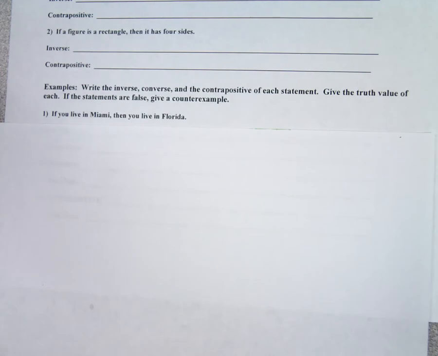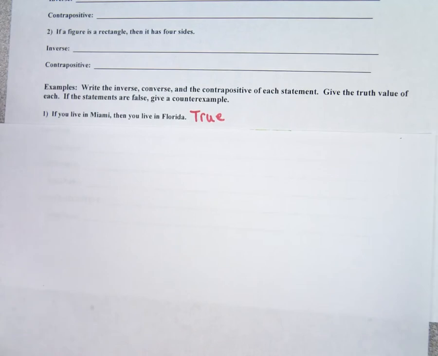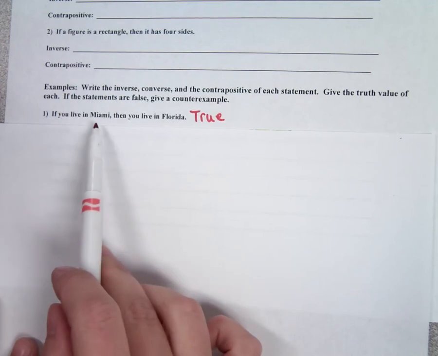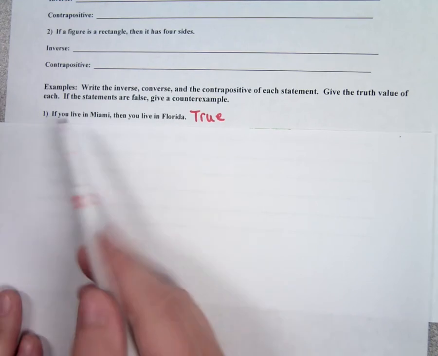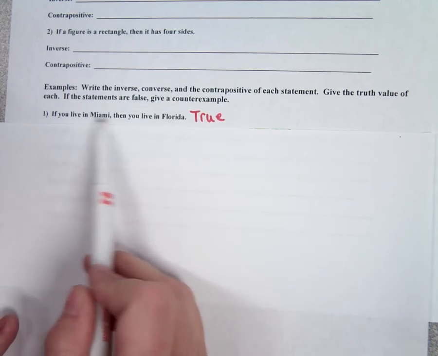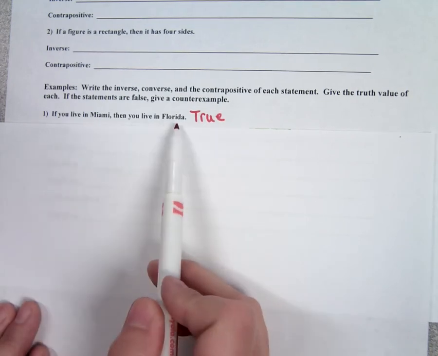If you live in Miami, then you live in Florida. This is true unless there happens to be a Miami in some other state, like a Miami, Kansas, which I know there's not. So for the most part, I'm going to say that this statement's true, but if somebody knew that there was a Miami, Missouri, or a Miami, Arkansas, then this would be a false statement. But because I don't know of any other Miami, as far as I'm concerned, I think this is a true statement.